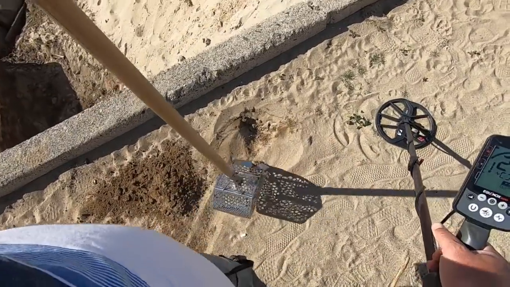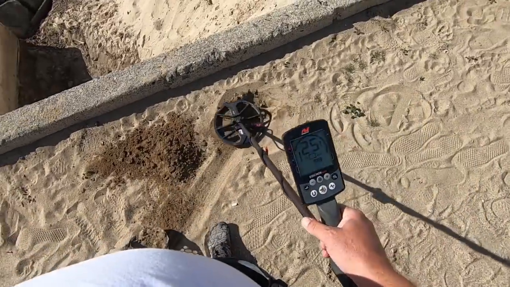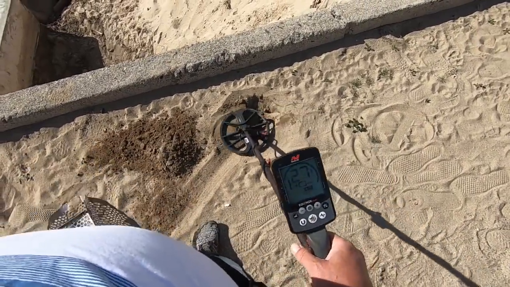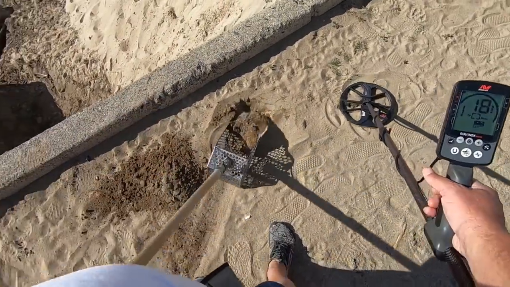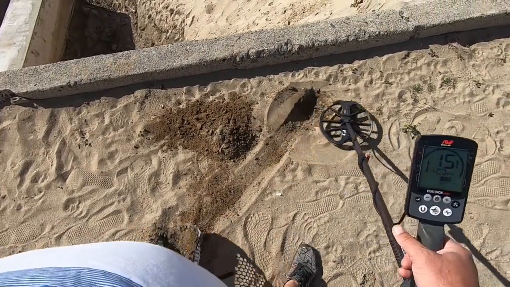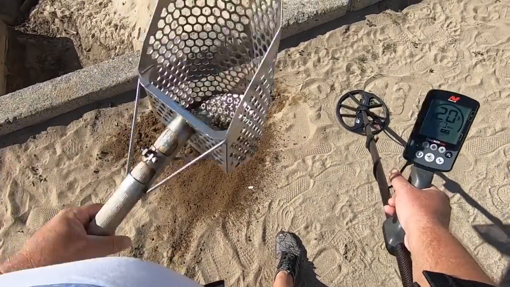You know what? Every dig I've dug with the camera off has been an easy dig. So I turn the camera on, it wants to be difficult. There we go. Jeez.